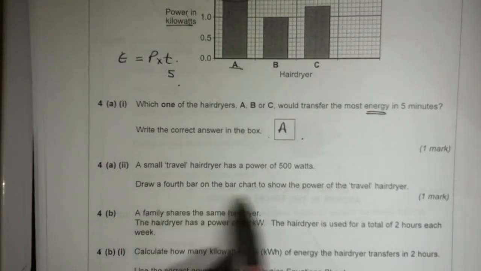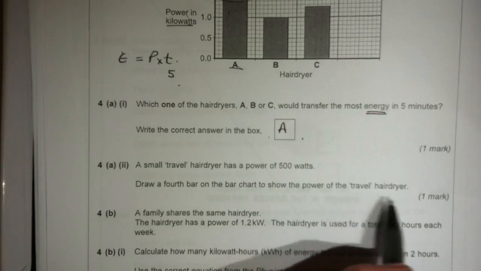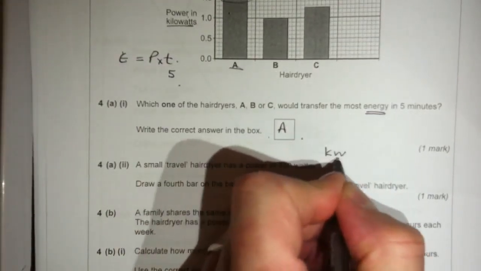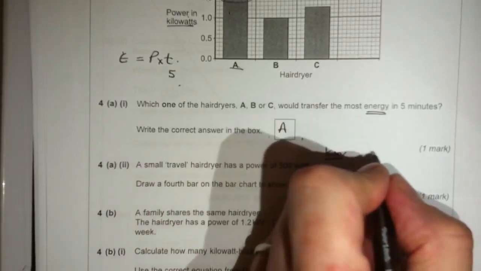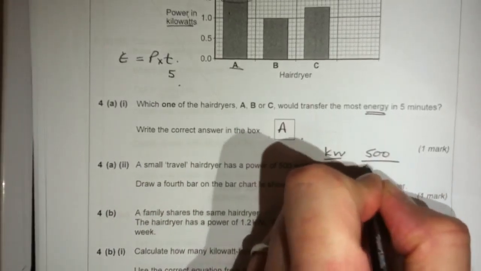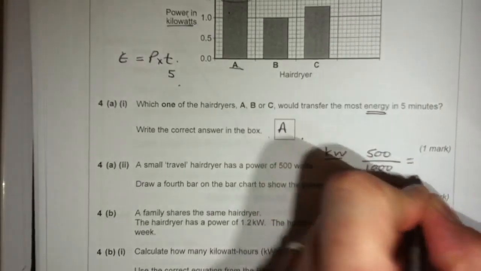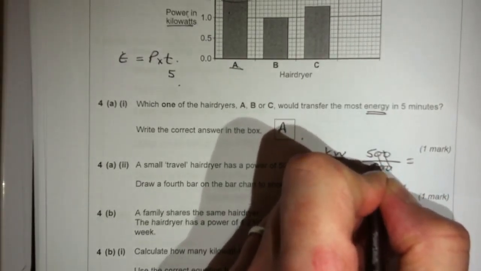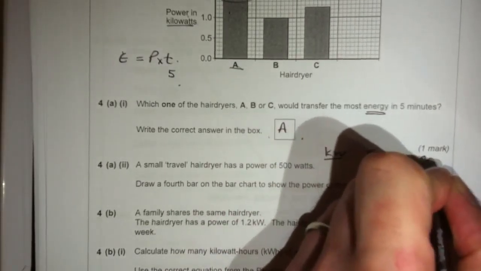A small travel hairdryer has a power of 500 watts. Draw a 4th bar on here to show the power of the travel hairdryer. Now, remember, we're working in kilowatts. So therefore we need to take 500 and divide by 1,000. 500 divided by 1,000 is 0.5.